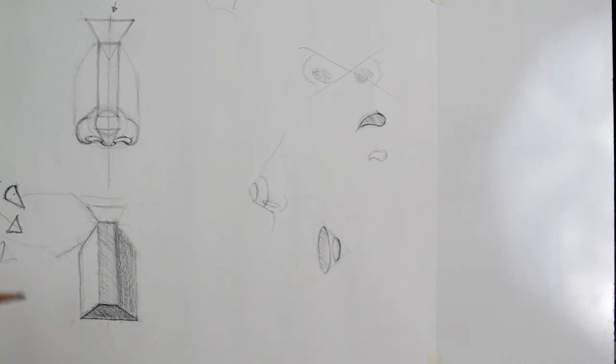Now again, there might be some reflected light. Whoops. Trying to get a little more control on there, and instead I'm just shaking the board all over the place. There we go. So again, this is going to be the darkest. And then if we've got this coming this direction, there's going to be a cast shadow, right? So there would be a cast shadow on this thing.